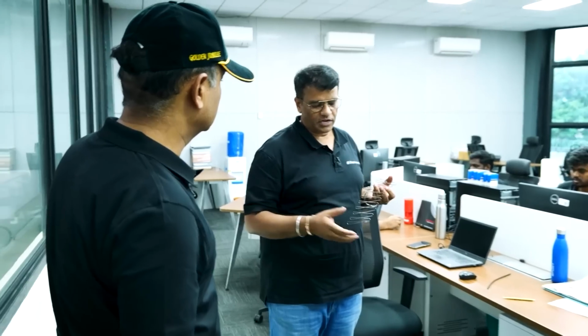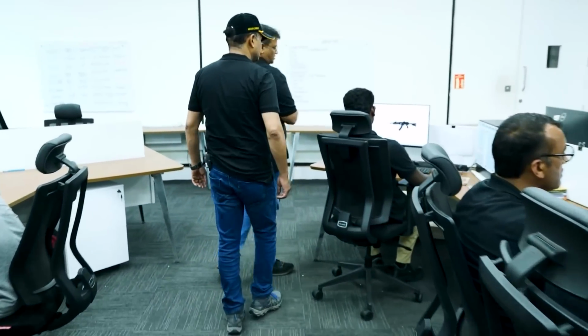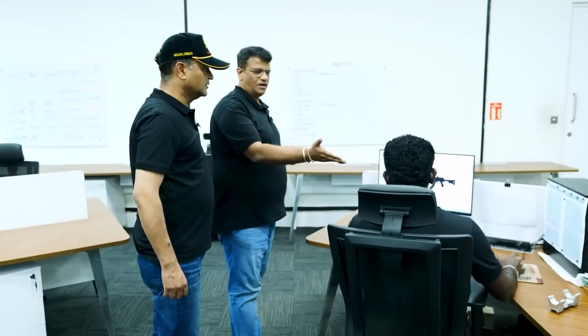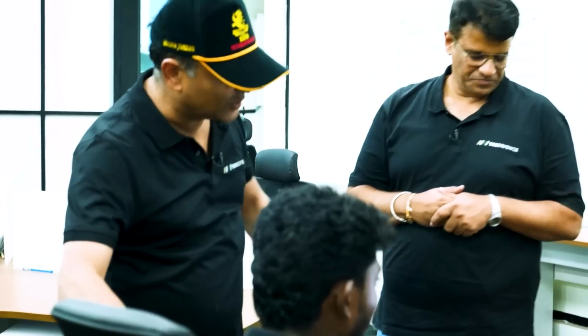So we are into development of our own magazines also. We make the magazines on our own. As we all know, we are from the spring company, we develop our own springs. So this is one more of the important workstations we have here. I think Mr. Rishi will take on from here. So Rishi, tell us what is this that you're designing?